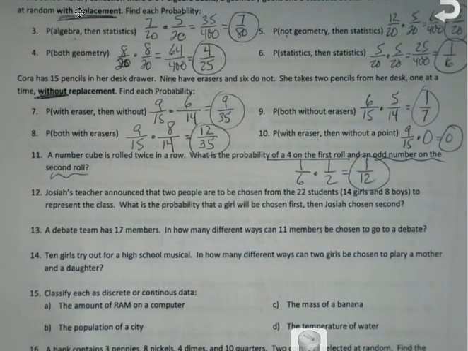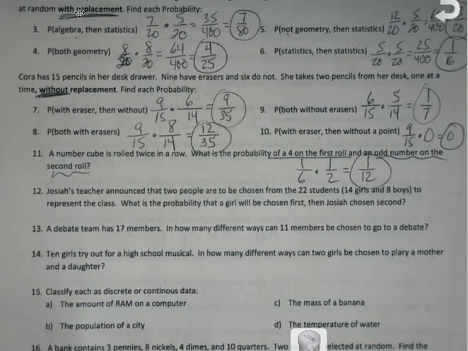Any ideas? You're like, well, let's see. Is our order going to matter?